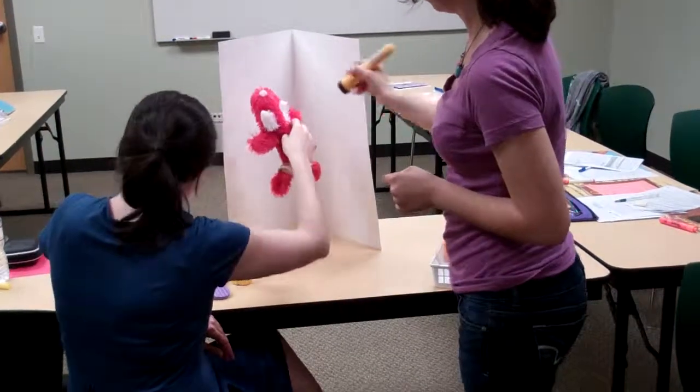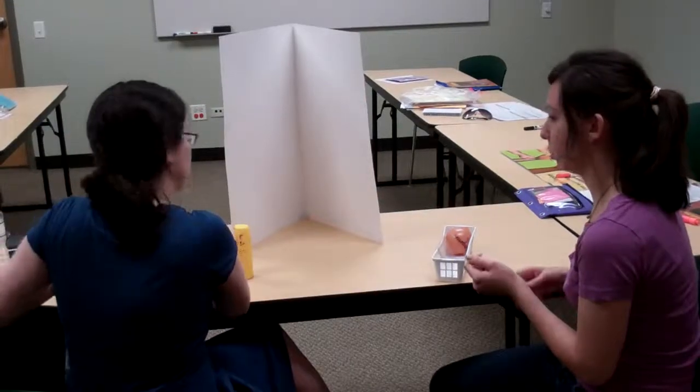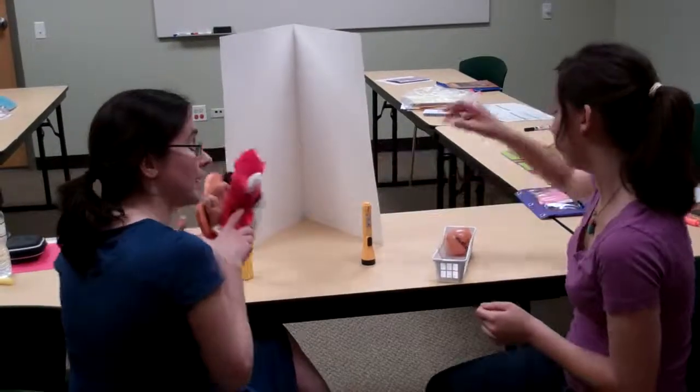Yeah. Remember we said the shadow is light, like the plastic, and that's called transparent. Transparent and opaque.